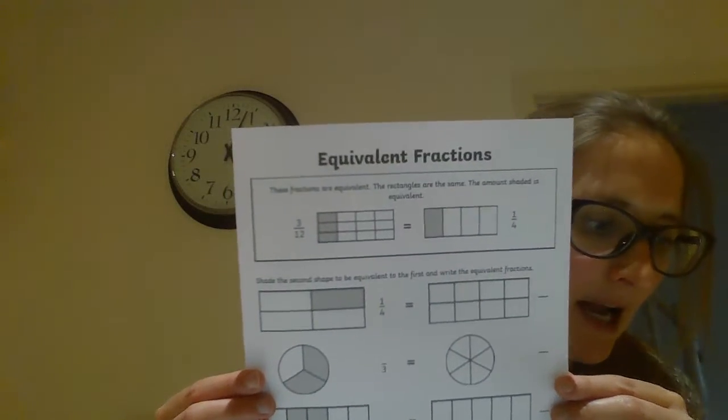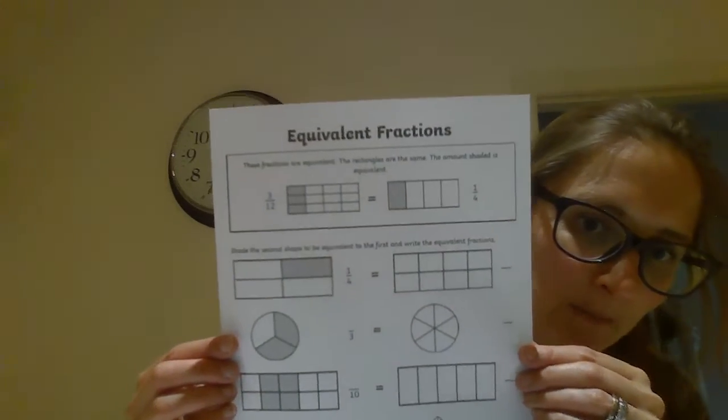So you're going to look through the attached PowerPoint I've put online on Showbie. That just gives you a little bit more explanation. And then I've got a worksheet for you to do, which again I've put on Showbie, but here it is. It looks like this. If you complete this, just have a look.